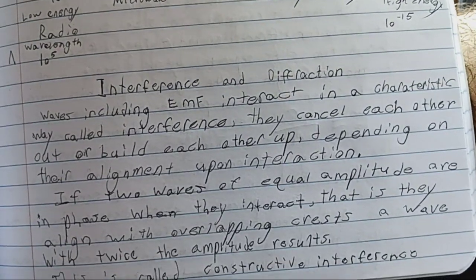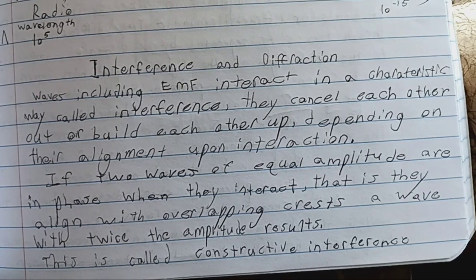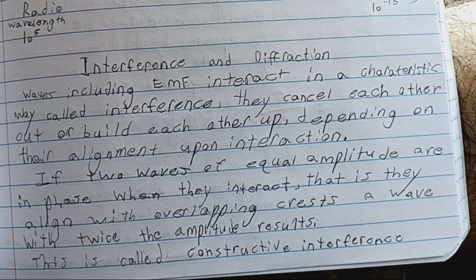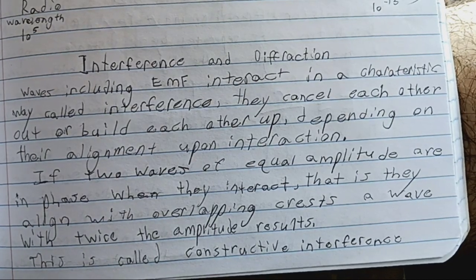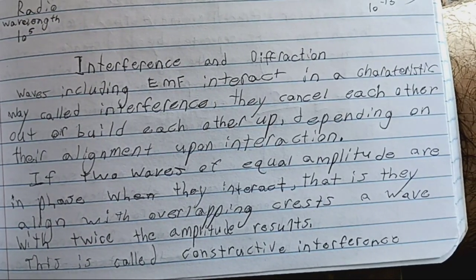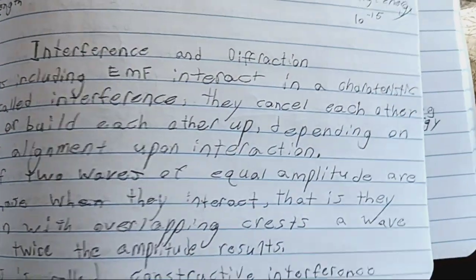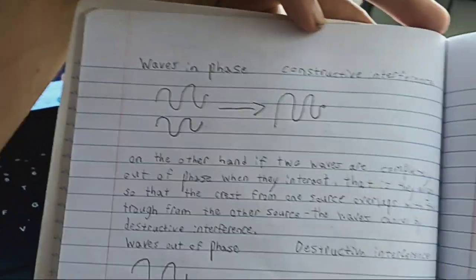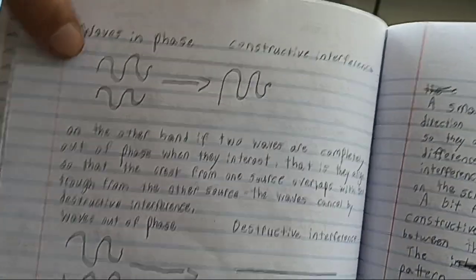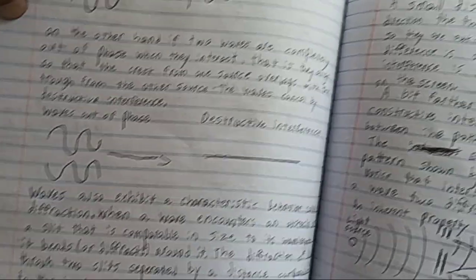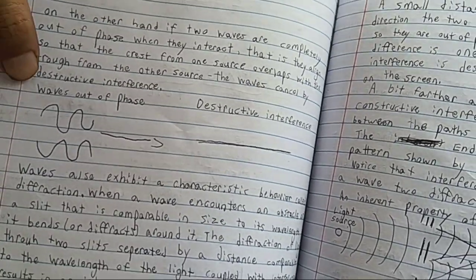Talking about interference: it's called destructive interference if the two waves are out of phase, and constructive interference if they are in phase. Here's an example. These are in phase waves, and that's constructive interference. These are out of phase waves, and that's destructive interference.